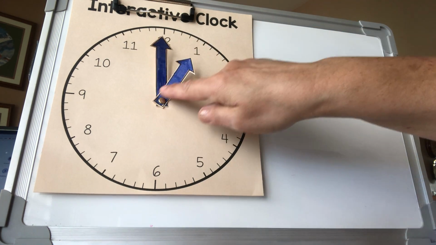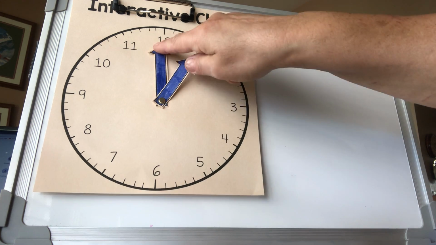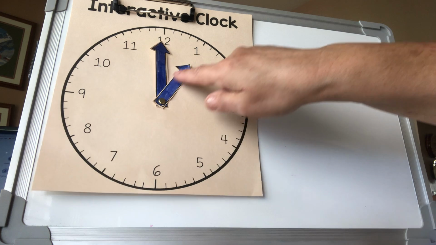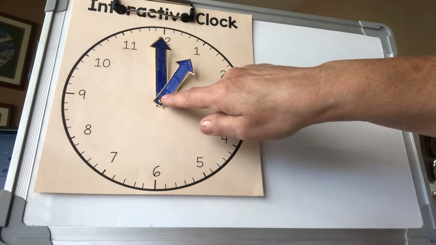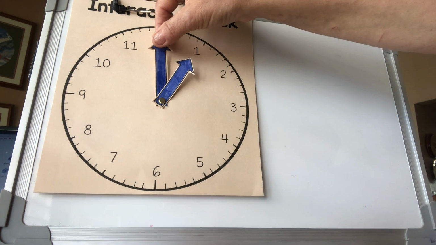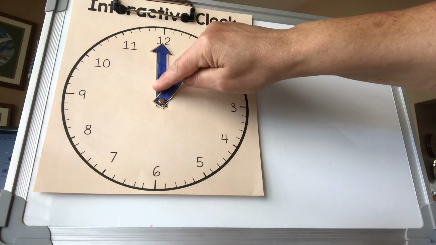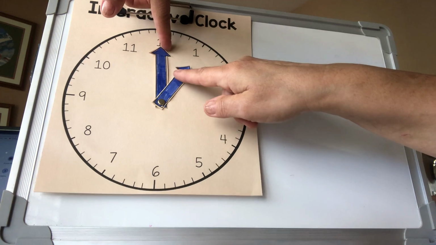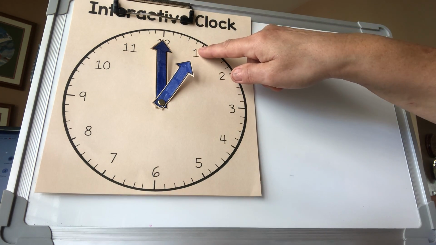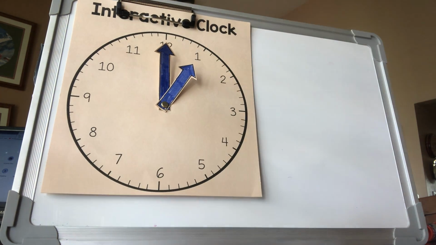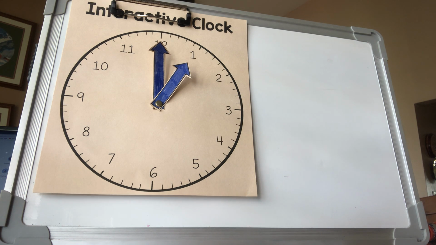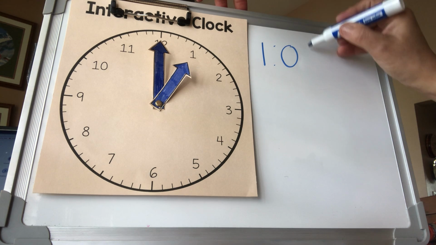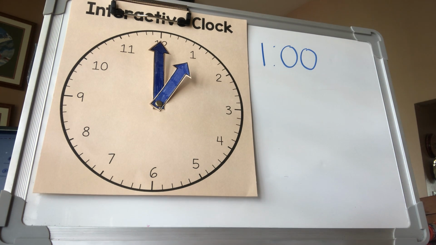There are two hands on a clock. The long hand is called the minute hand, and the short hand is called the hour hand. So let's take a look. When the minute hand is pointing to the 12 and the hour hand is pointing to the 1, that means it's 1 o'clock. And this is how we write 1 o'clock: 1, two dots, 0, 0.